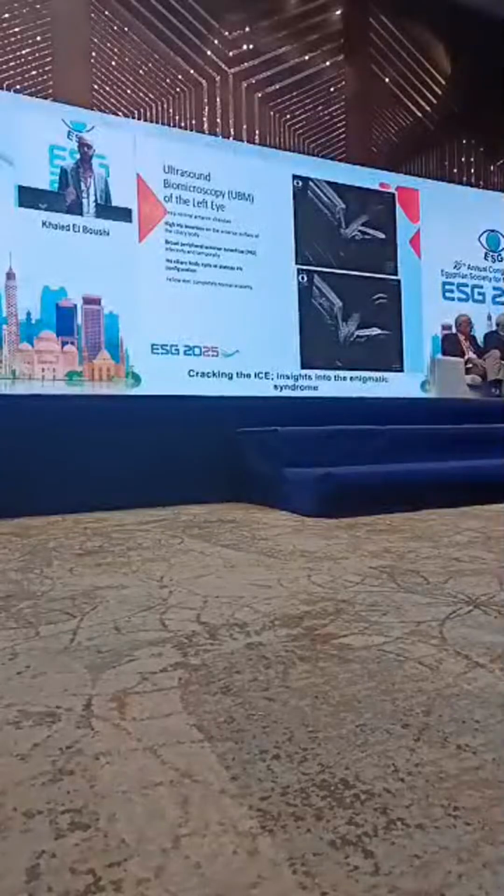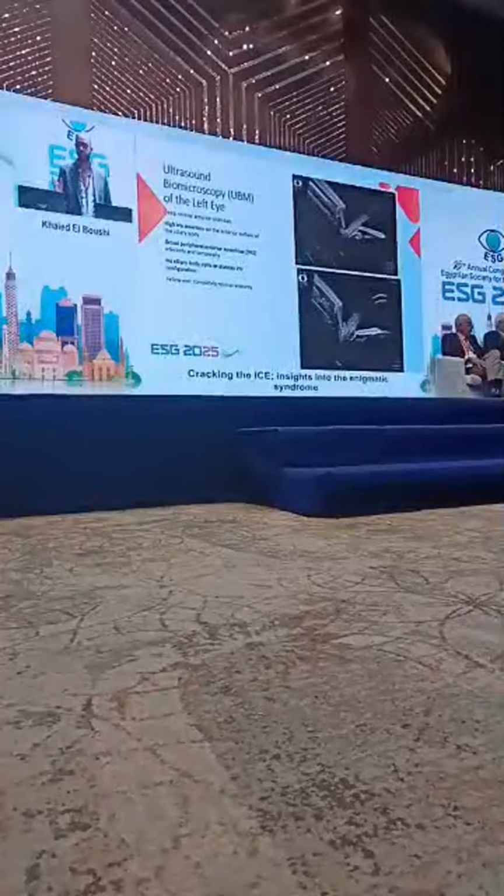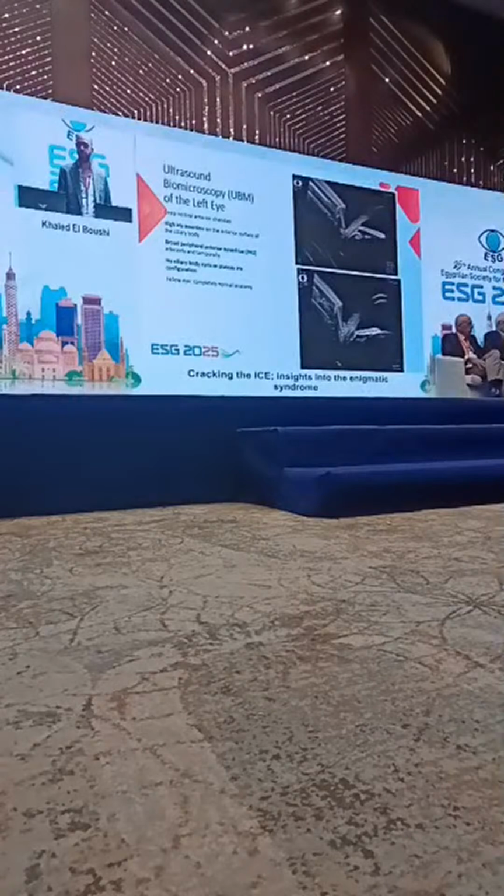So digging deep into the angle, we used ultrasound biomicroscopy for examination of the iris insertion. As we see in the left eye, in the inferior angle and the temporal angle, we have a very high iris insertion and broad peripheral anterior synechiae. On the other hand, in the normal right eye, we had normal iris insertion to the ciliary body and an open angle.